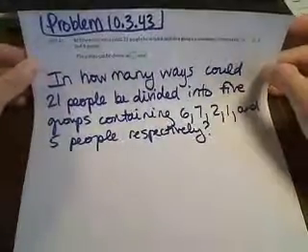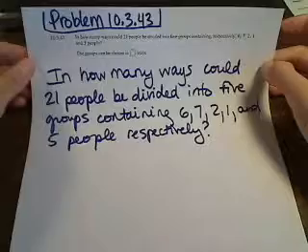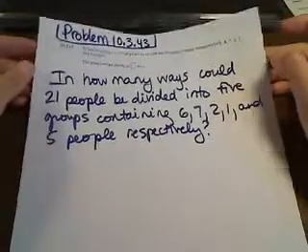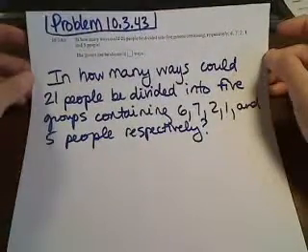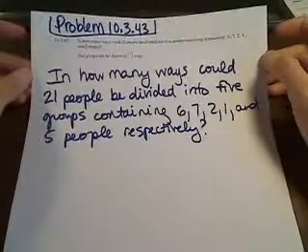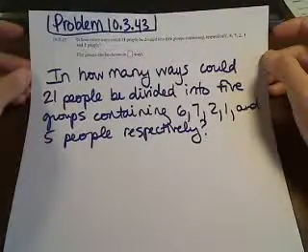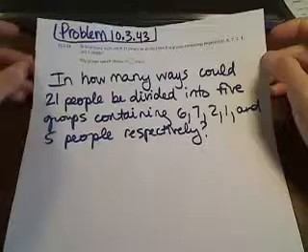Okay, so this is problem 10.3.43, and what they're asking us in this problem is, in how many ways could 21 people be divided into 5 groups containing 6, 7, 2, 1, and 5 people respectively?